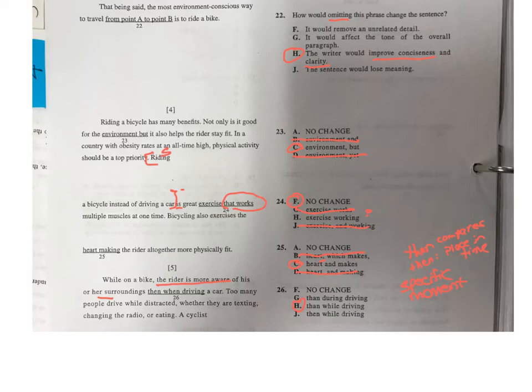All right, I see then versus than. Then is a transition, okay? It compares. And then is a place in time. So I'm going to read it looking for both words. When on a bike, the rider is more aware of his or her surroundings than, I can't even pronounce it correctly, than when riding in a car.